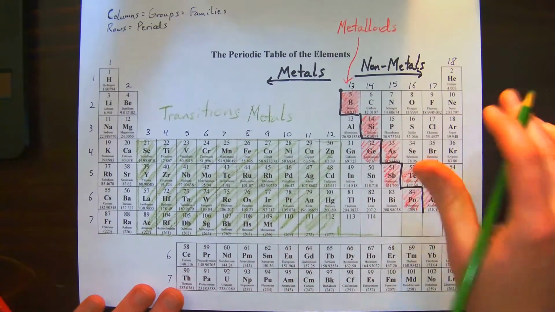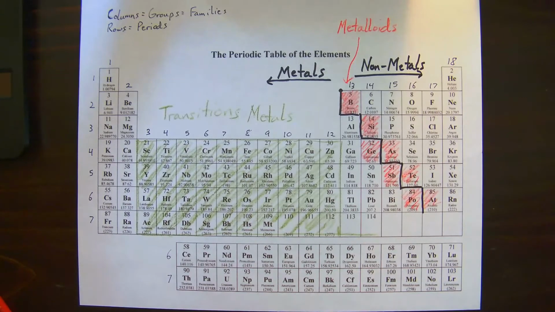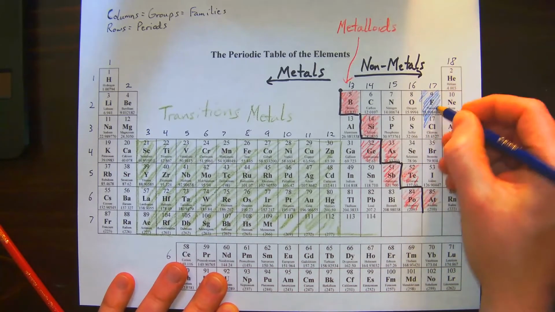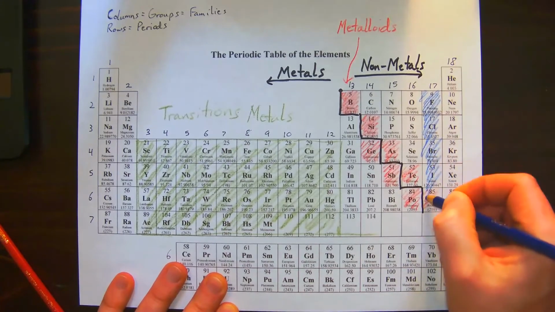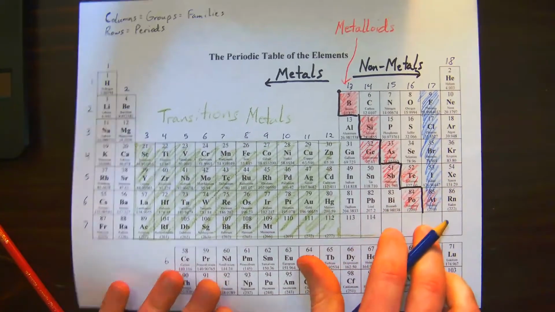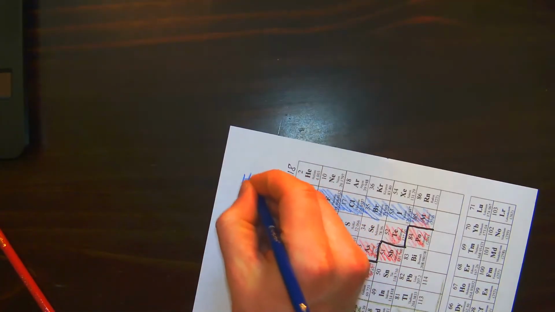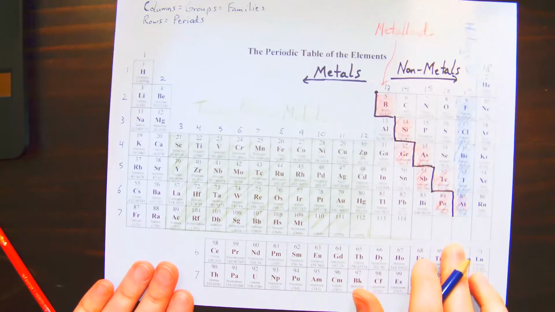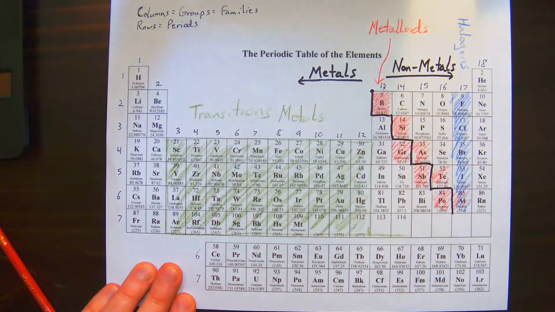Now, over here in the nonmetals, there's a couple of groups that at least I tend to reference fairly frequently. And so I want to let you know what those are. Group 17, which is the second to last column, these are what's called the halogens or the halogen group. These are some of the most reactive elements on the periodic table, especially amongst the nonmetals.